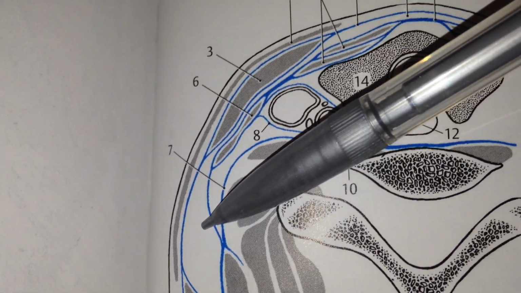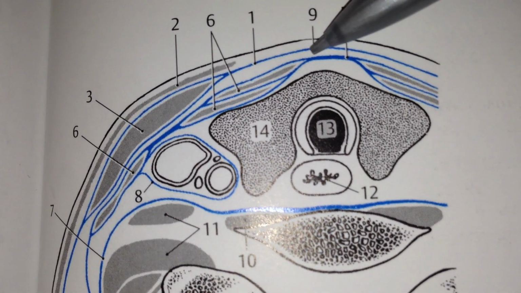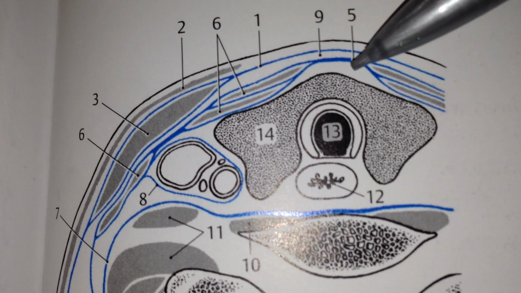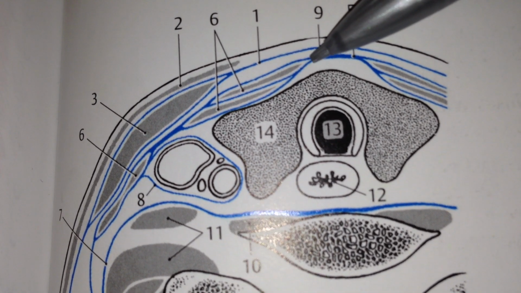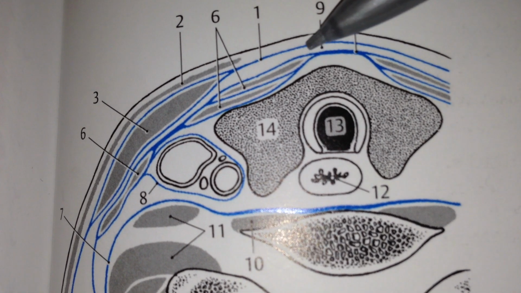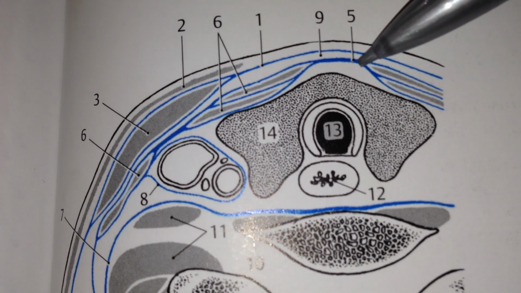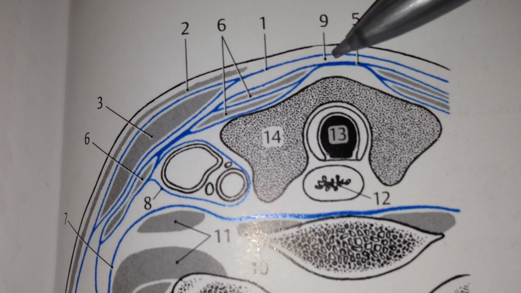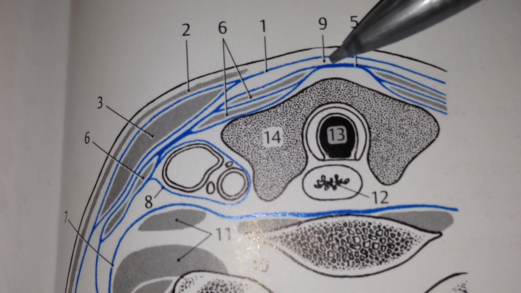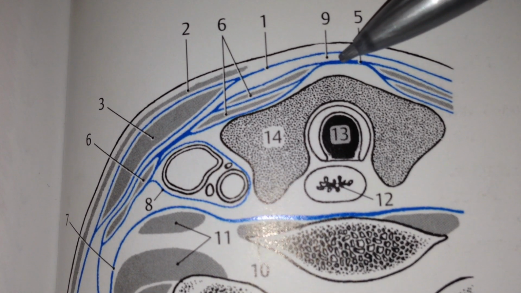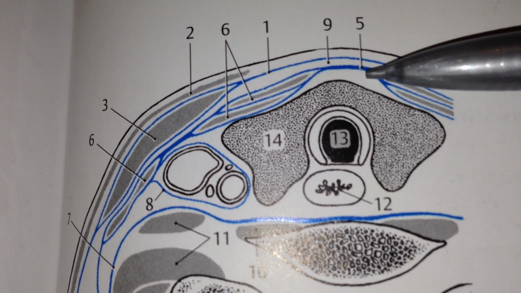Okay, now let's follow the superficial cervical fascia back up, and you're going to have a gap between 1 and number 5, and that's going to be labeled as number 9. Number 9 is going to be a gap between your superficial cervical fascia and your pretracheal cervical fascia. That's going to be known as your suprasternal interfascial space, which is the gap between the two fascias. And then you have your pretracheal fascia.